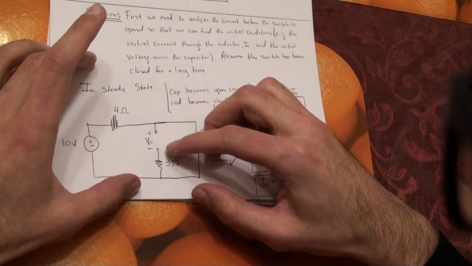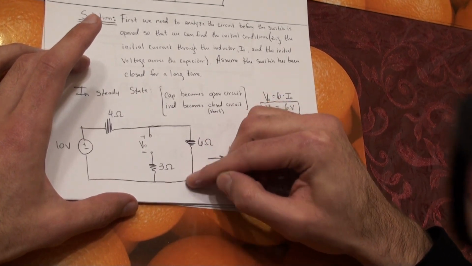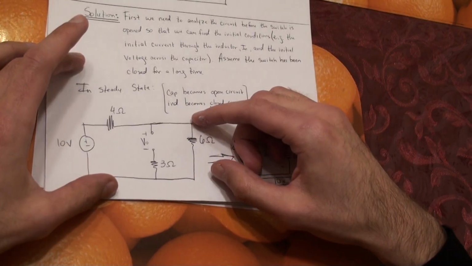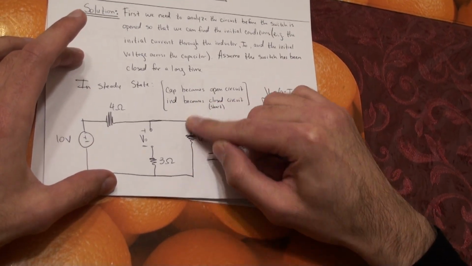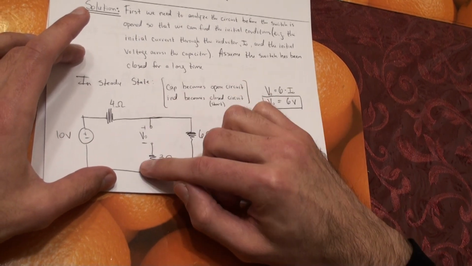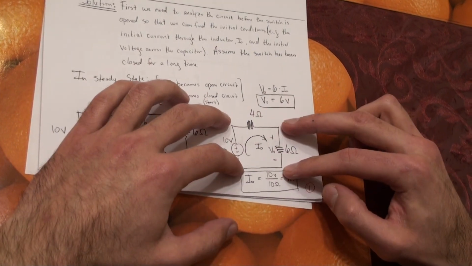Because in steady state, the capacitor becomes an open circuit, the inductor becomes a short circuit, and this is what we have. So to find the initial conditions, we want to find the current here, in this branch, and the voltage here. Now, because this is an open circuit, this resistance doesn't matter. We can simplify the circuit as such.